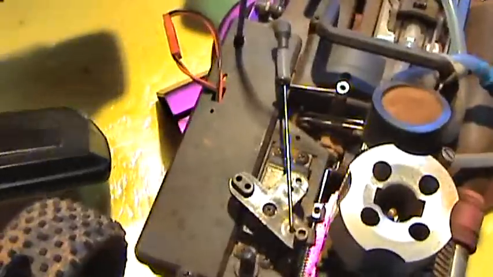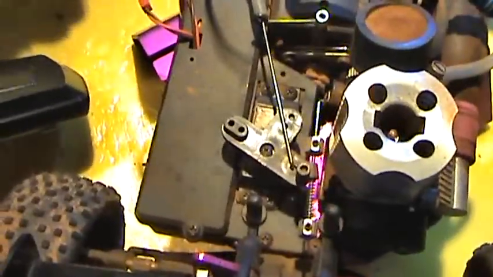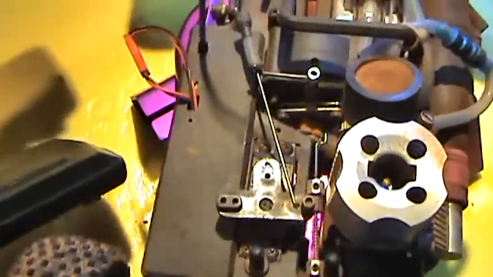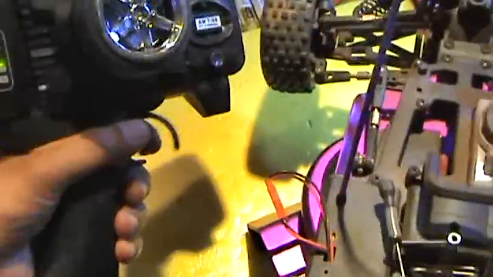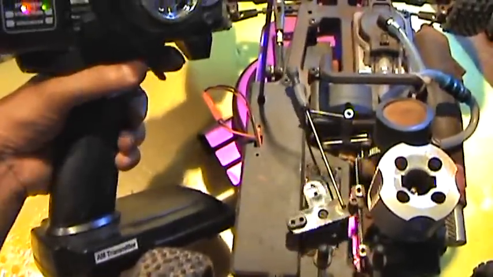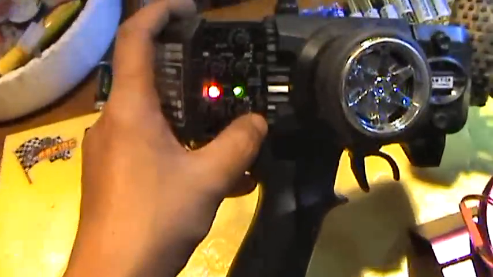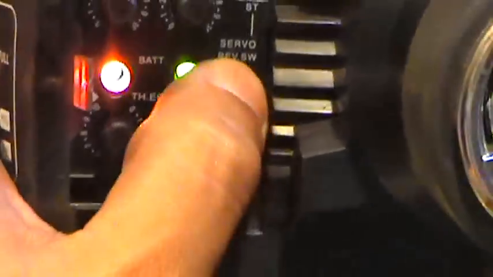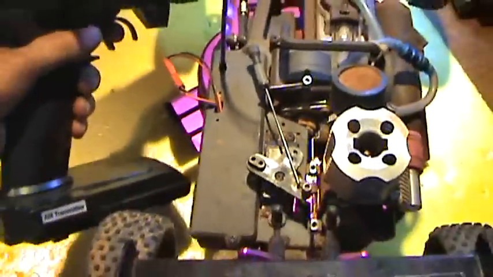Similarly, if you are facing the situation that pressing on the throttle you get brake, and pushing on it you get acceleration, simply put your throttle reverse to normal or reverse and check.